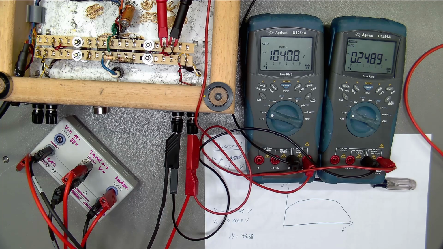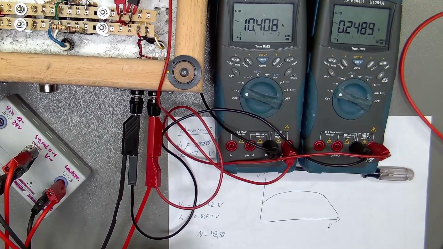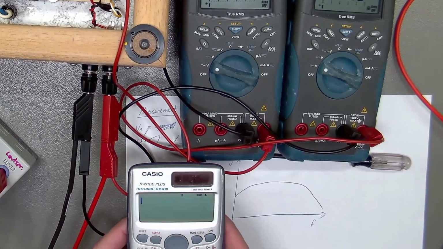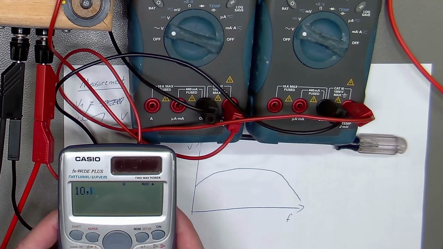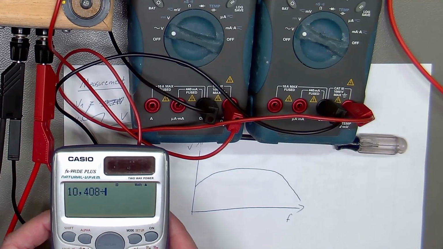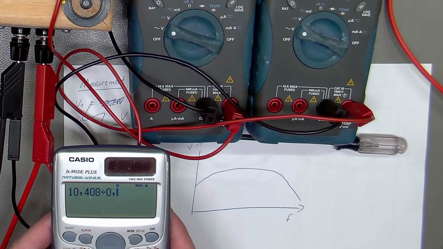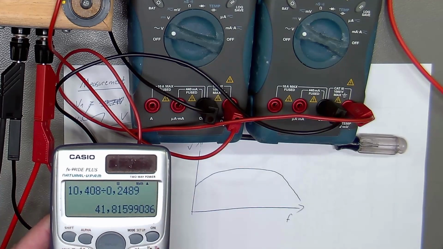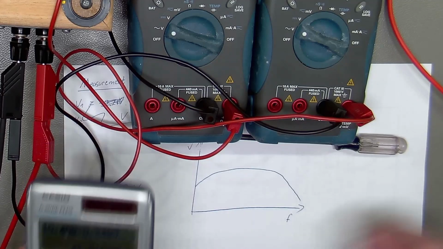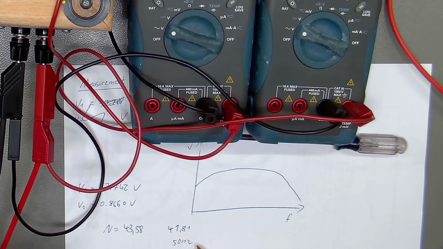But it doesn't matter, the relation stays the same. So if we calculate that now, I try to make it visible again without glaring. So we have 10.408 divided by 0.2489. We get 41.81 at the 50 Hz.